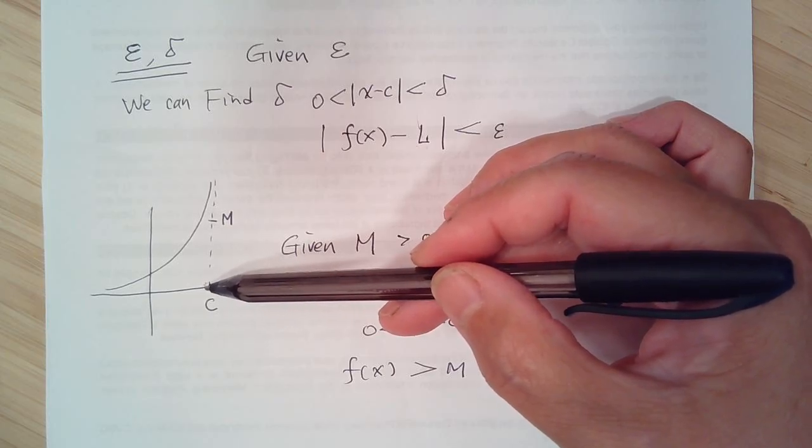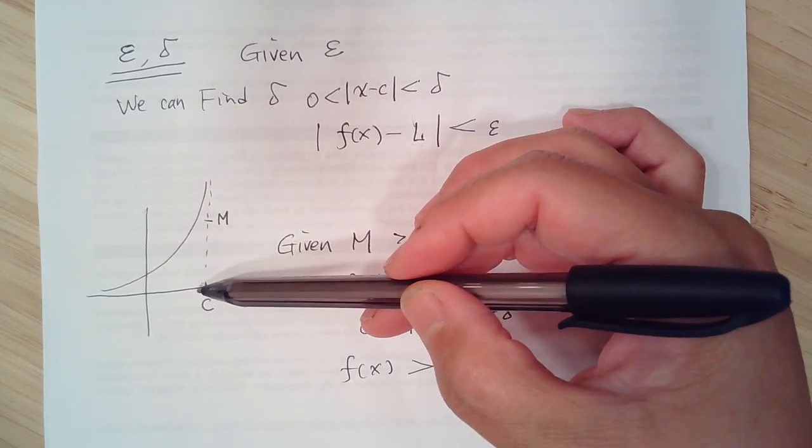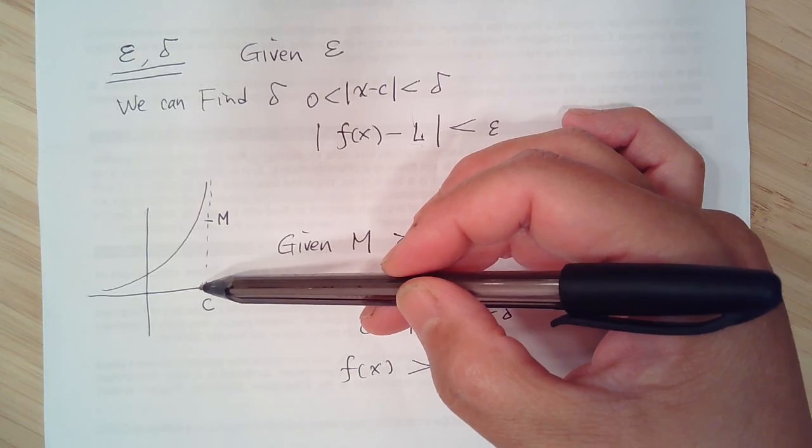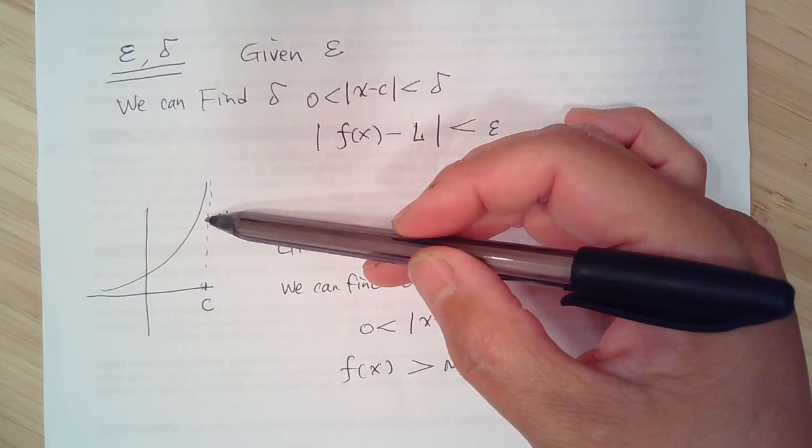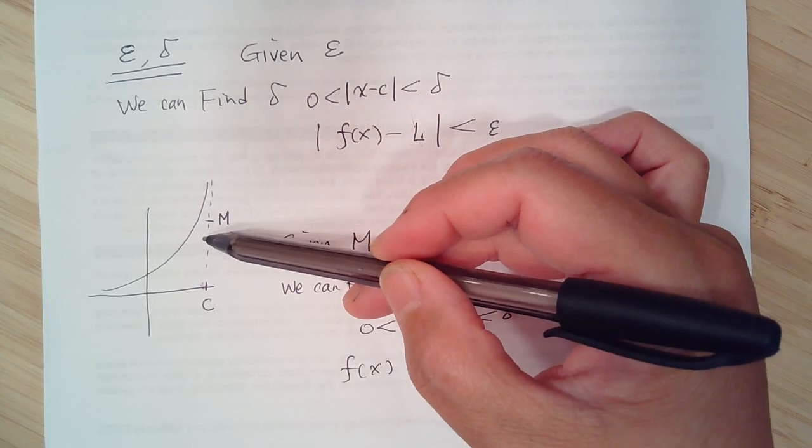Let's say this is the left side, and then there's a certain little distance such that for any number between c minus delta and c, f of x is greater than this given number.